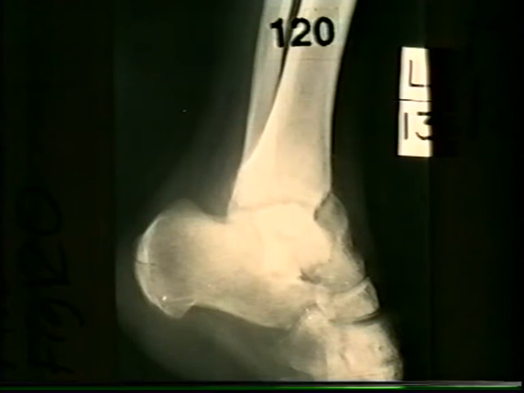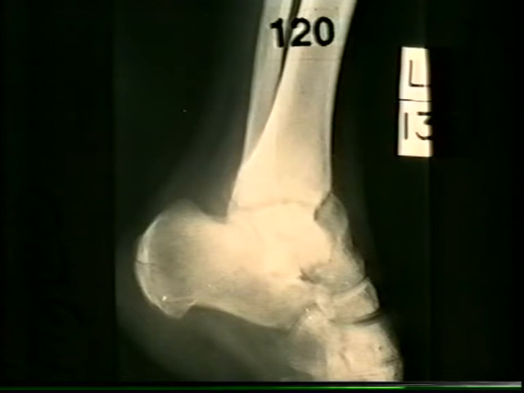A gun stock deformity, again due to an old fracture. Question 120. What is the diagnosis?